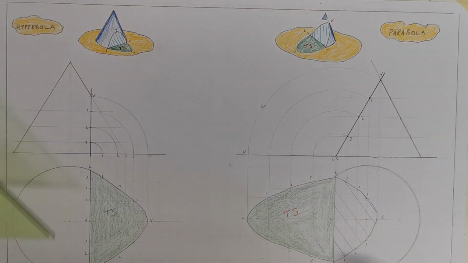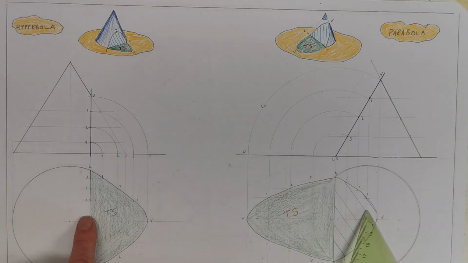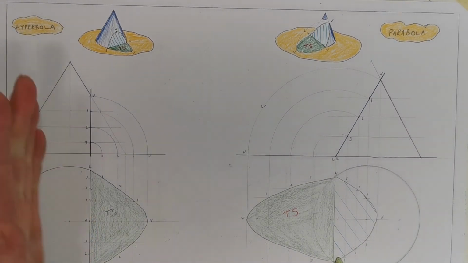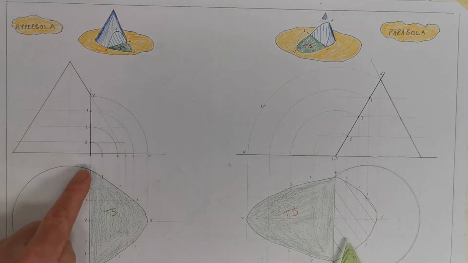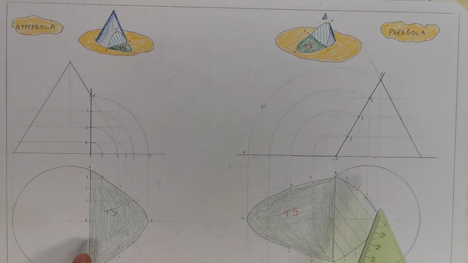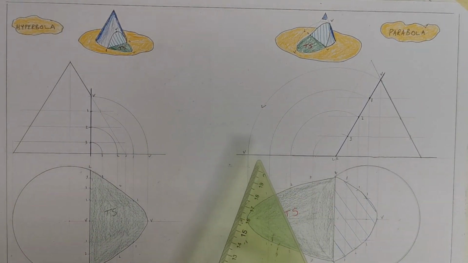And the same over here with our hyperbola, but you will notice a key difference. There is no cut section to be seen in the plan of the hyperbola because it's vertical, so it's all contained in that line. So I hope you enjoy doing that sheet.